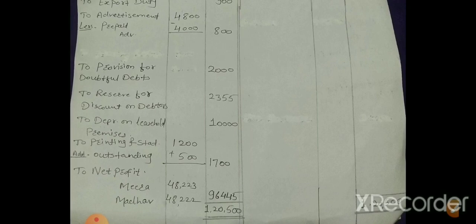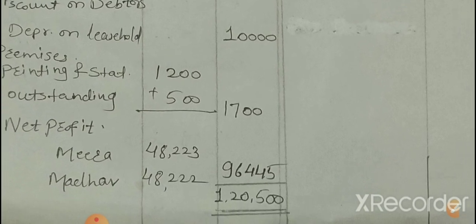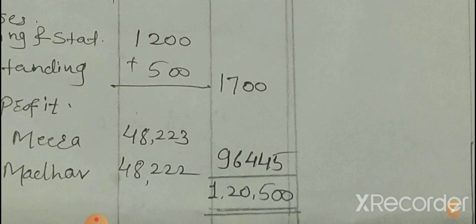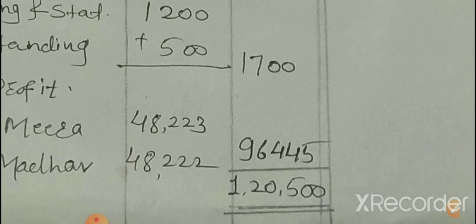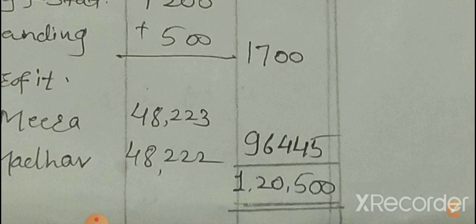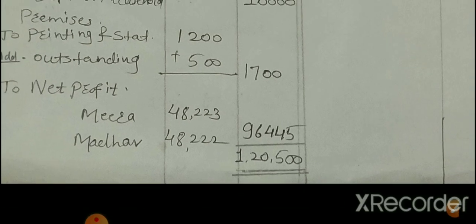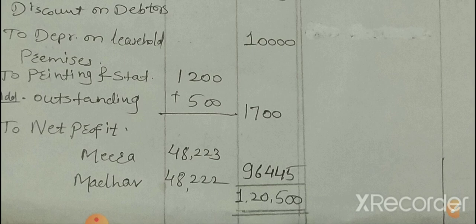We compared the balance and found the difference. We got the net profit of rupees 96,445. As no profit sharing ratio of partners is given in the question, as per the provisions of the Indian Partnership Act, we are dividing the net profit equally. So Meera and Madhav will get an equal share in profits. All of you know this profit will be added to partners capital, that is on the liability side we will add the amount of profit in the capital.